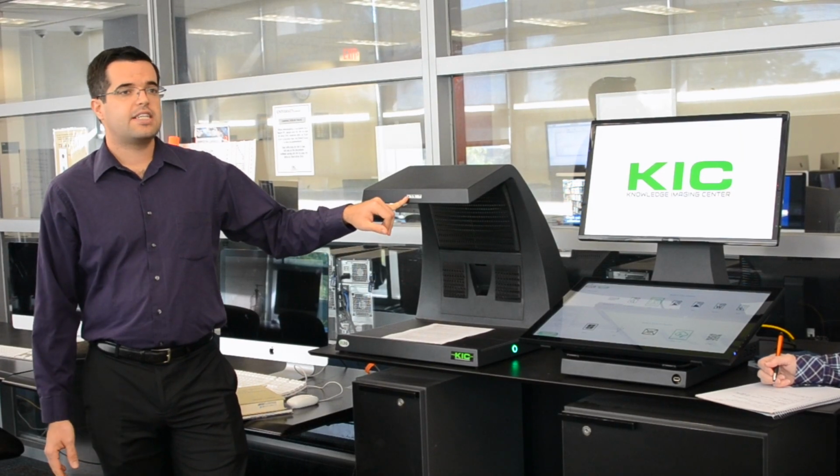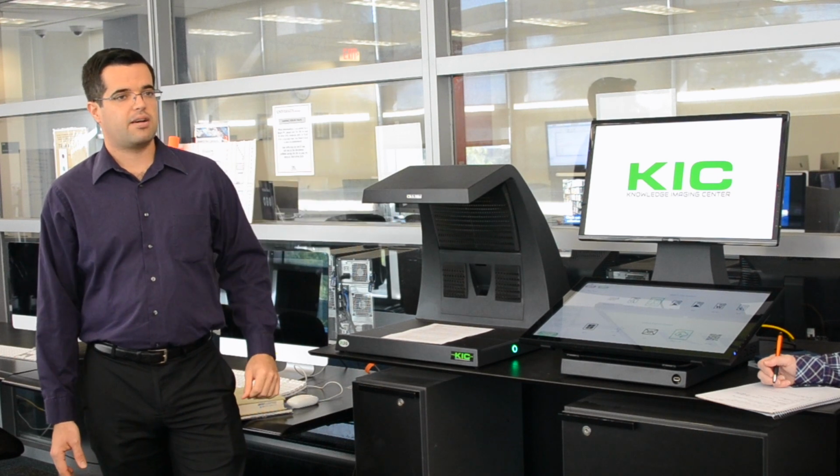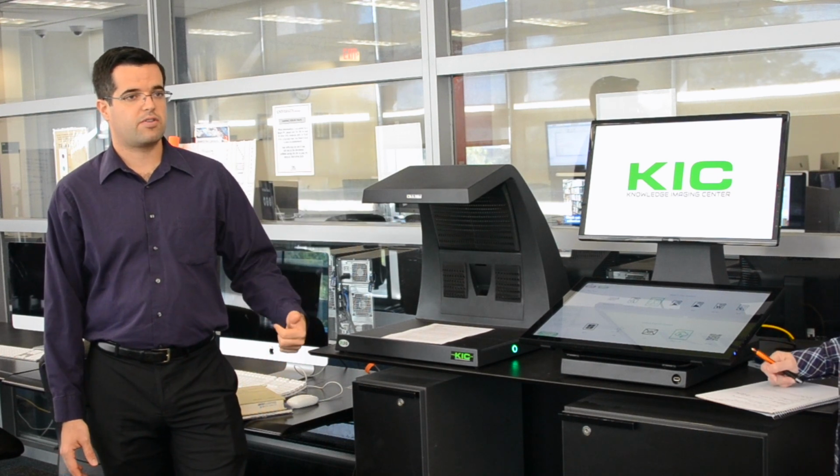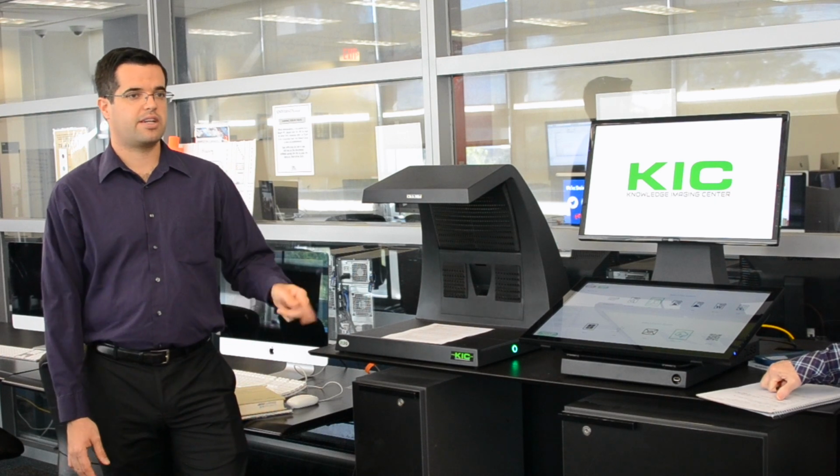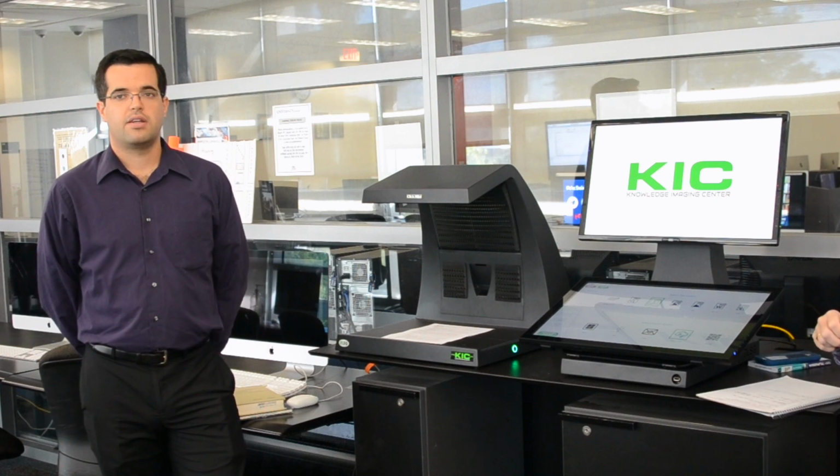The machine downstairs by the reference, the other one has it. I'm going to update the Bookeye scanner because it's still running the old software. So I brought the flash drive with me so I can update the software. For the big one on the first floor? Yeah, the big scanner.